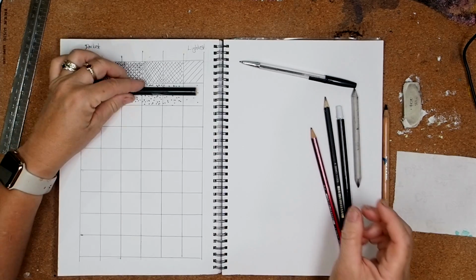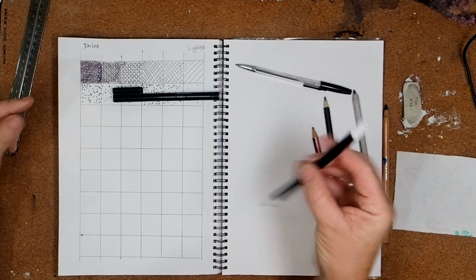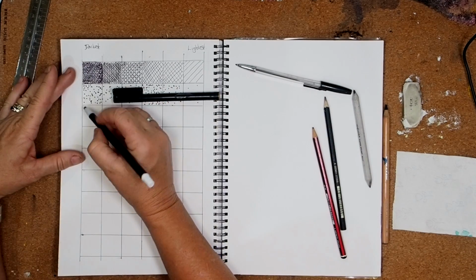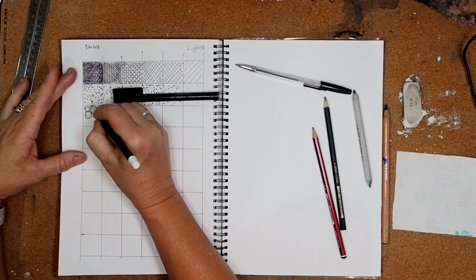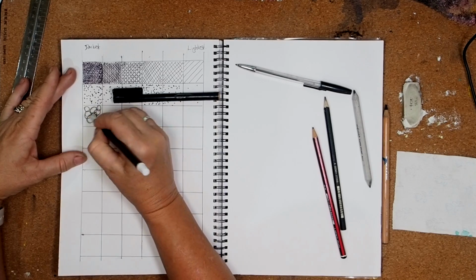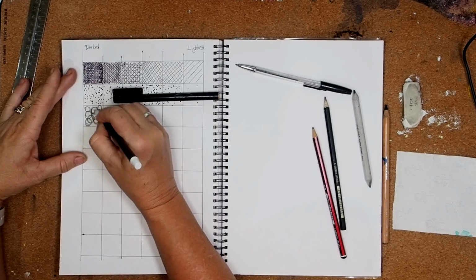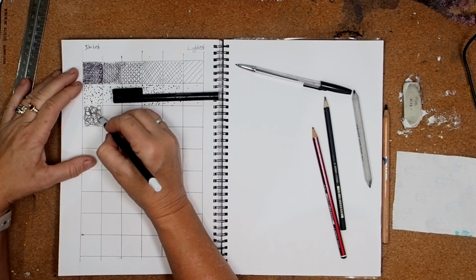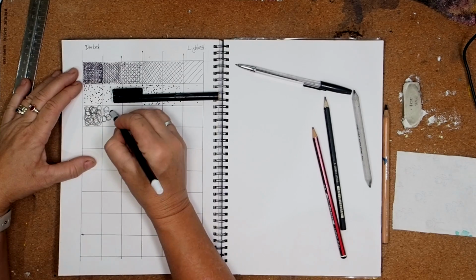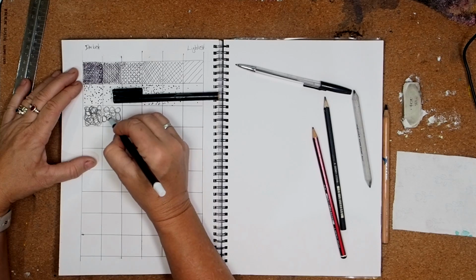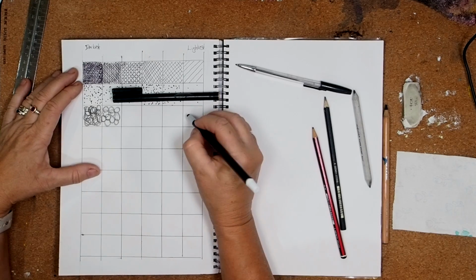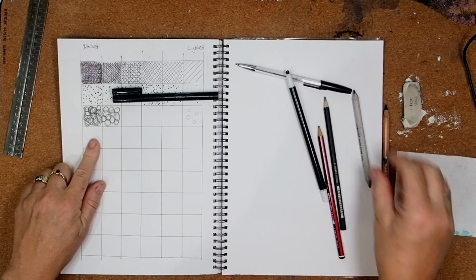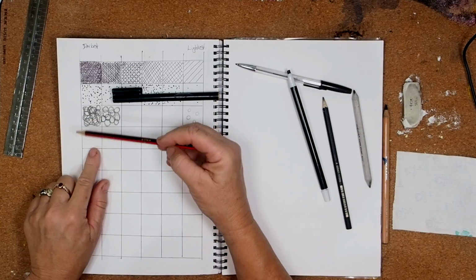So that's another technique. I'm using different materials as well. So this one here is a crayon. You can do the same thing with crayon. And another one that I want to show you is with pencil.